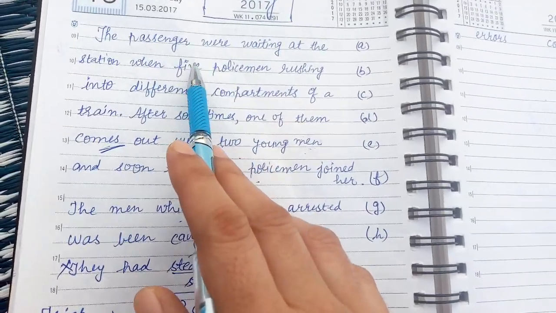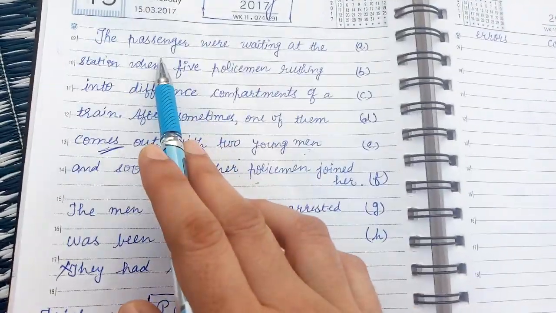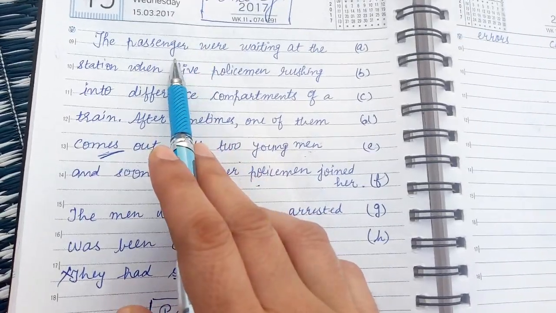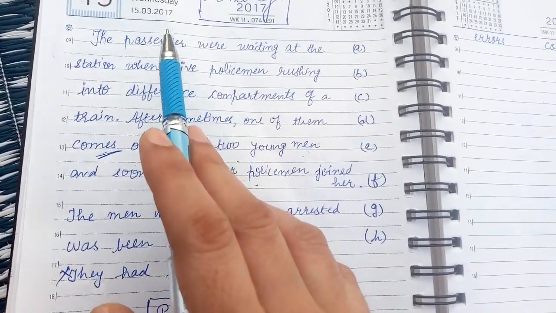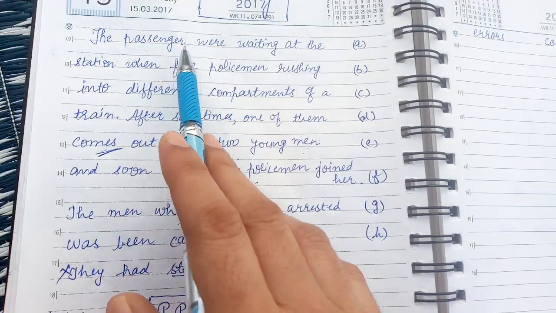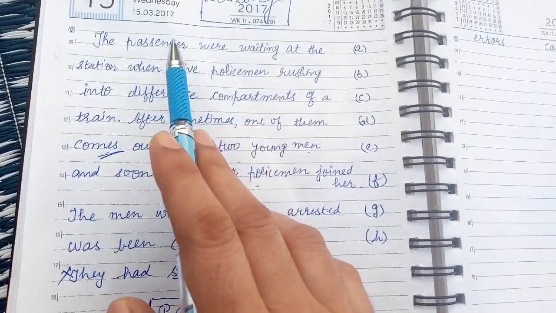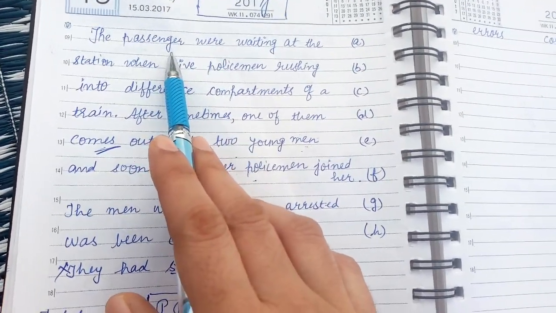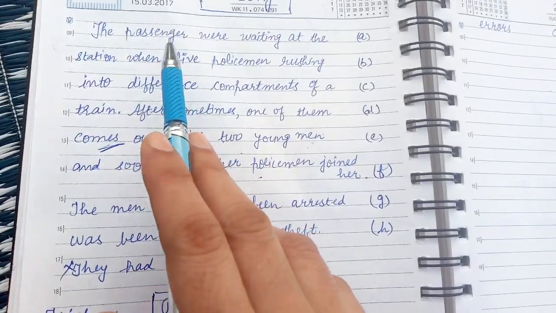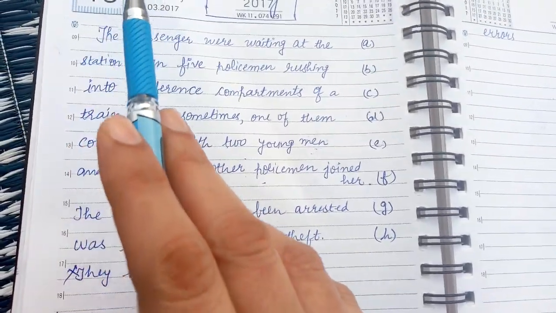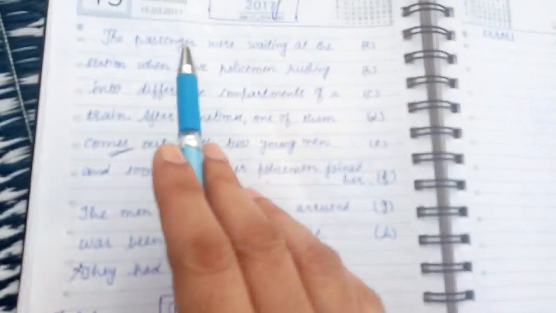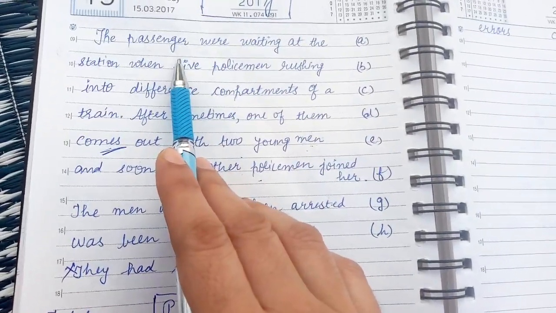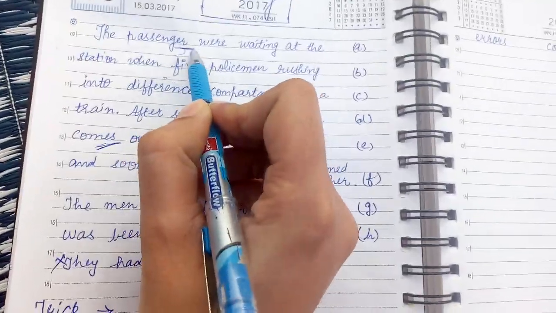So let's begin with the first one. The passenger were waiting. Do you find that these two are in agreement? No, these two are not in agreement. Either it should be was or we should make the subject plural. But as per rules for editing, we should go for minimum changes. We should go for minimum editing. So we can make it passengers. It should be passengers. So we can mark it.